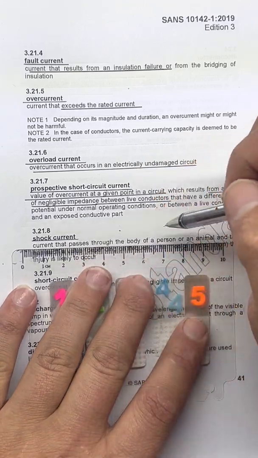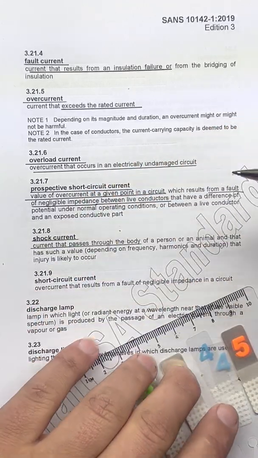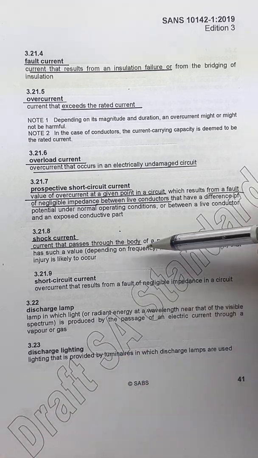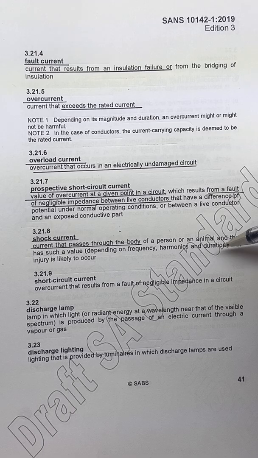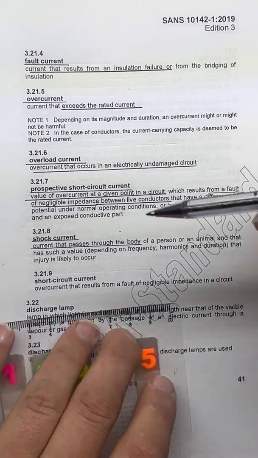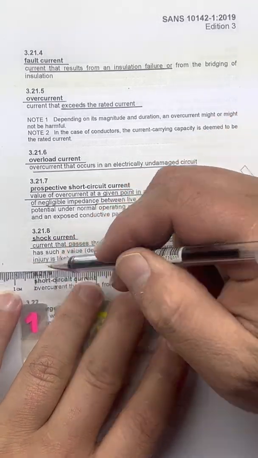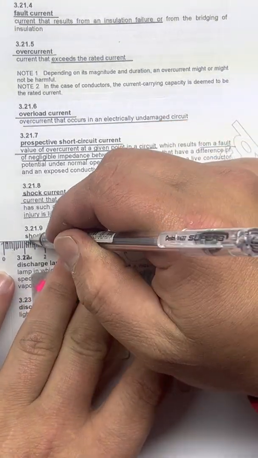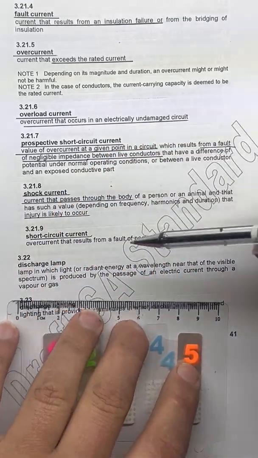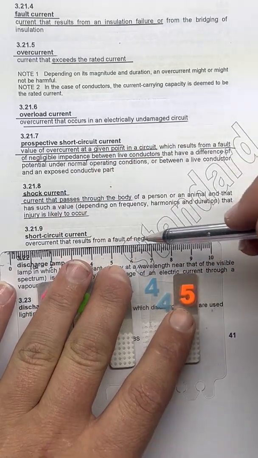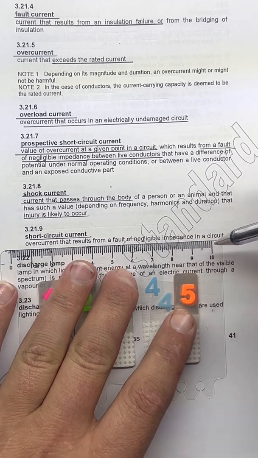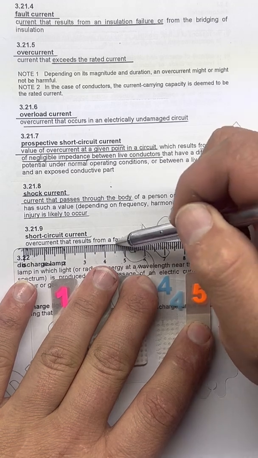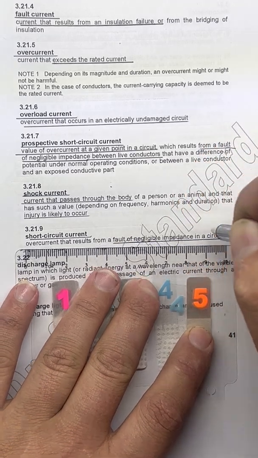Shock current that passes through the body of a person or an animal and that has such value depending on the frequency, harmonics, and duration that injury is likely to occur. Short circuit current, overcurrent that results from fault or negligible impedance in a circuit. So that's again a fault in a circuit.